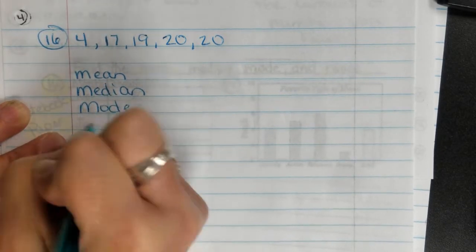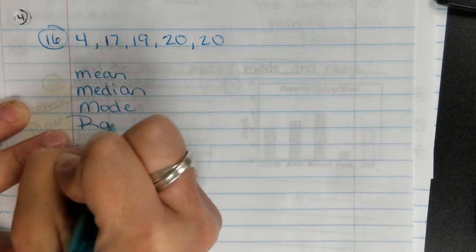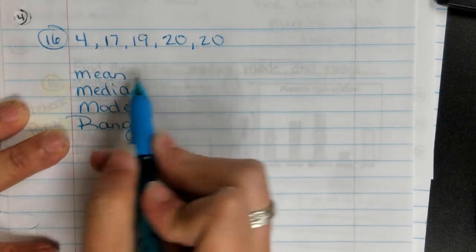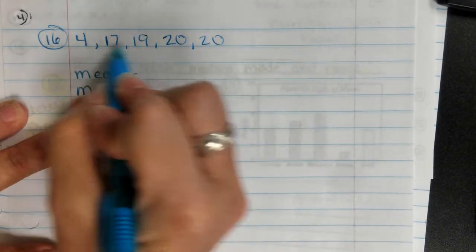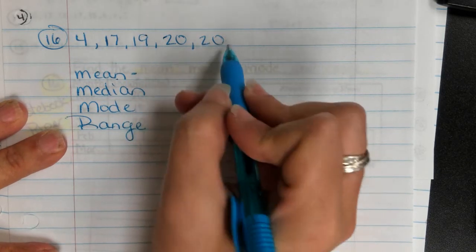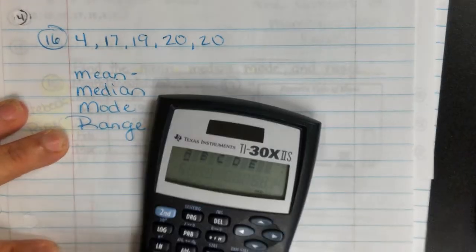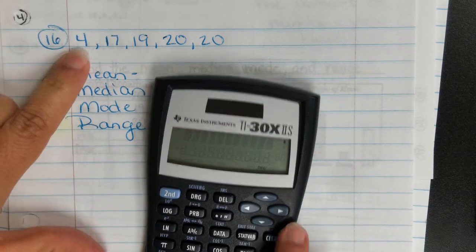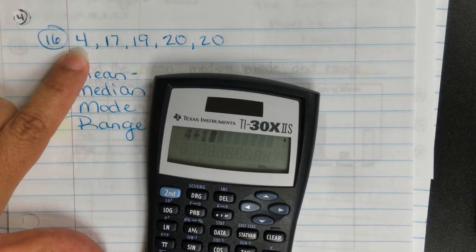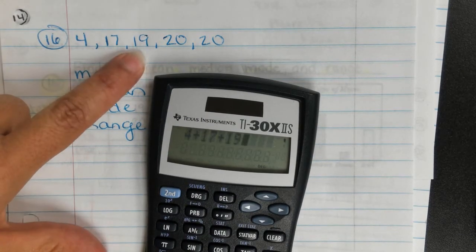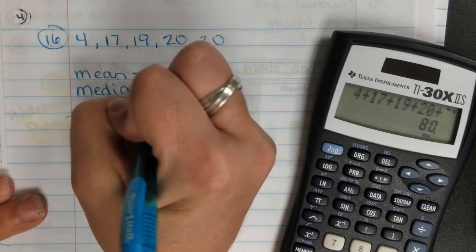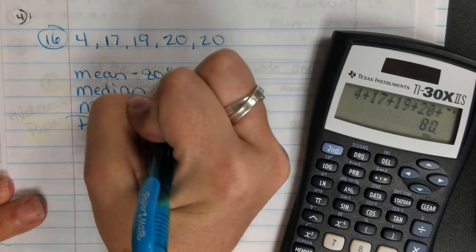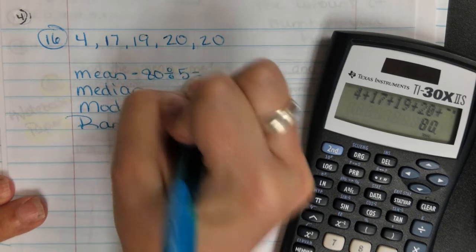And I'm going to try to explain each one in case you've forgotten what they are. Okay. Mean. Teachers are mean. Haha. We add up all your grades, and we're going to divide by however many grades there are. Okay. So, 4 plus 17 plus 19 plus 20 plus 20. I got 80 divided by 5.